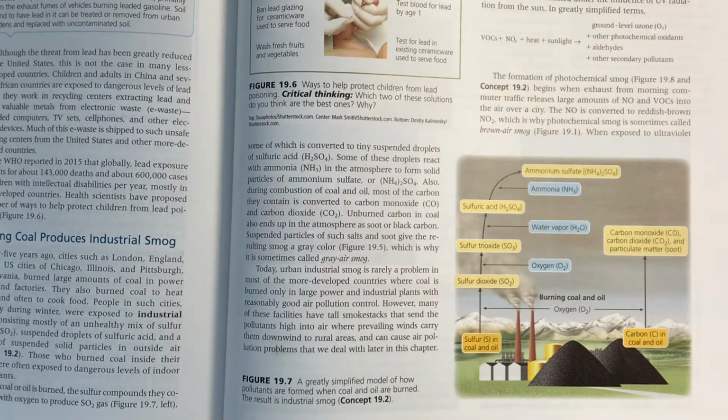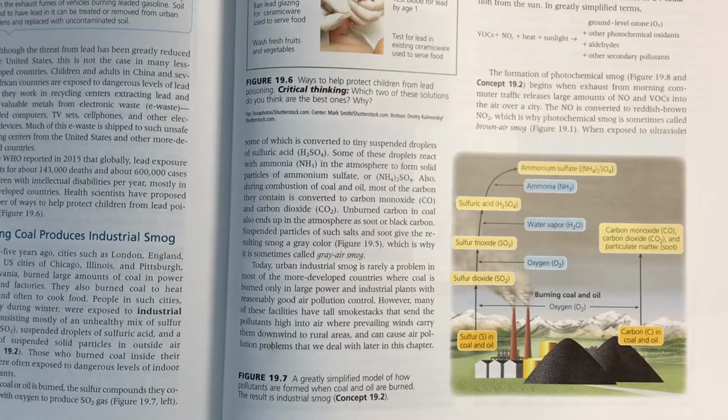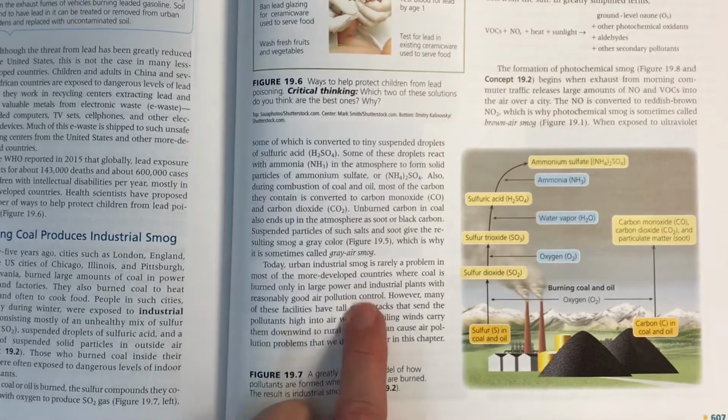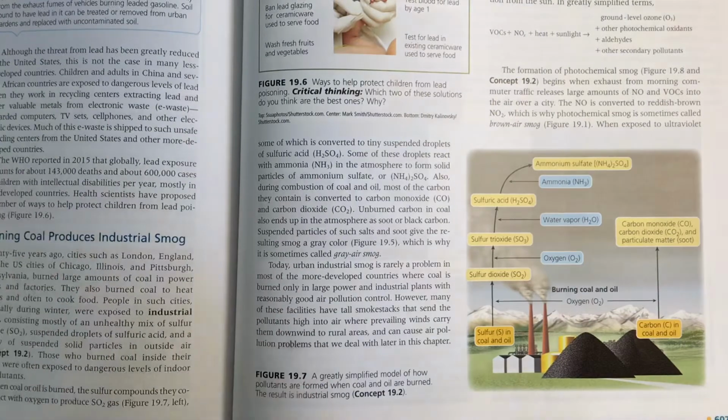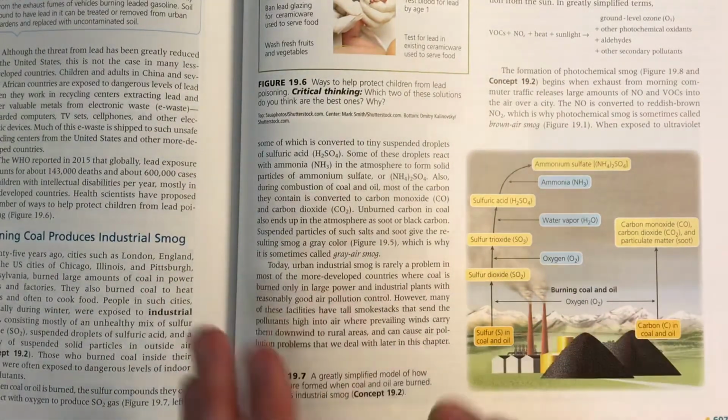Let's see, why is industrial smog sometimes a rural problem? I've already identified the primary and secondary components in industrial smog, and then also the color. Why is it a problem? It's like we talked about before in the previous video, right here, wind. You need to know what the concept of upwind and downwind is.